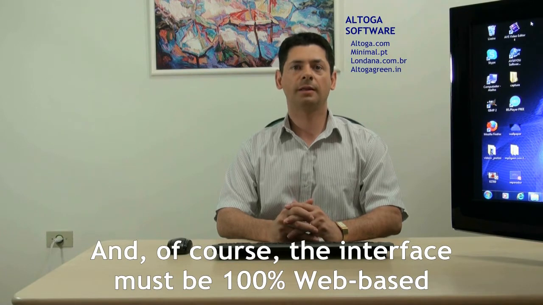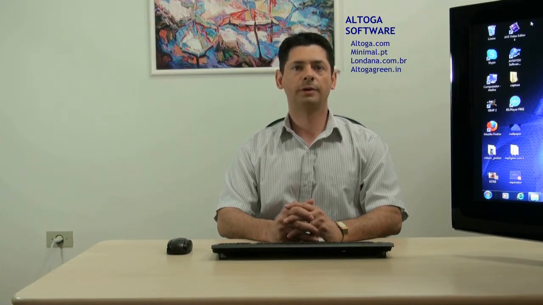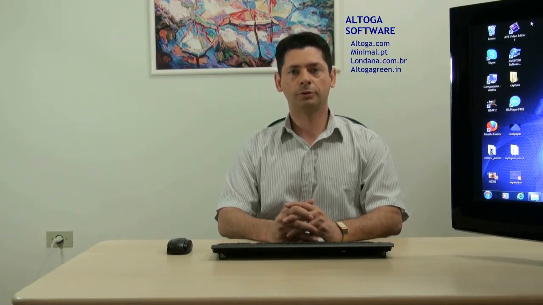And of course, the interface must be 100% web. These are applications which only require the user to have a browser. There is no need to install the applications locally. This is the case of the Altoga interface we are about to show.